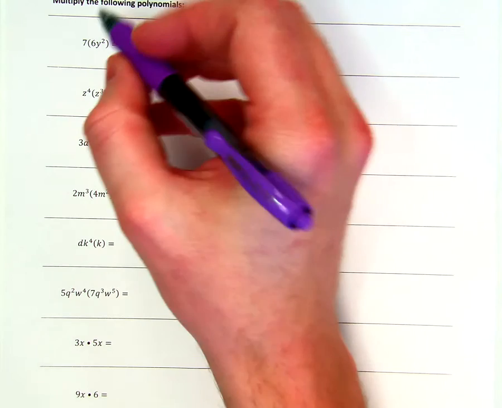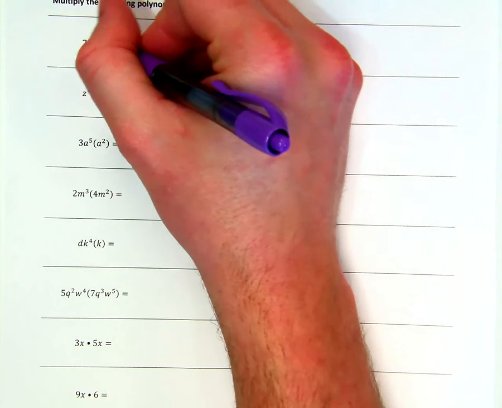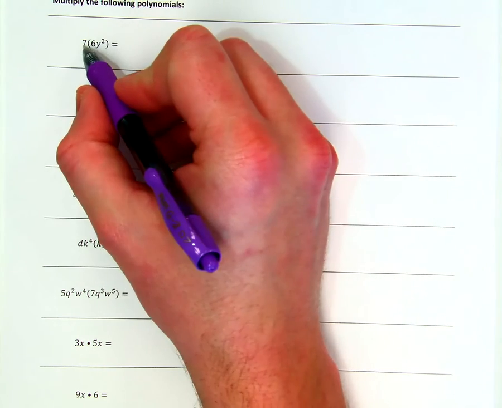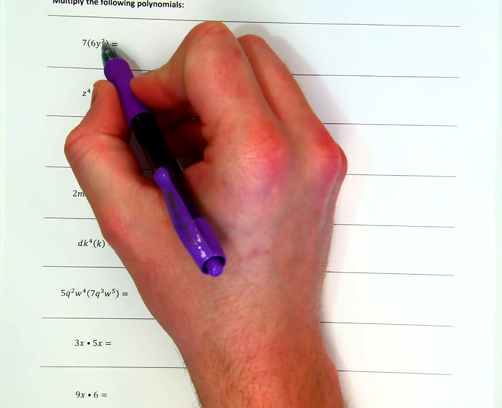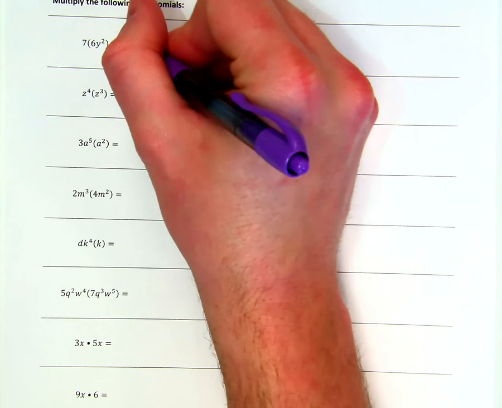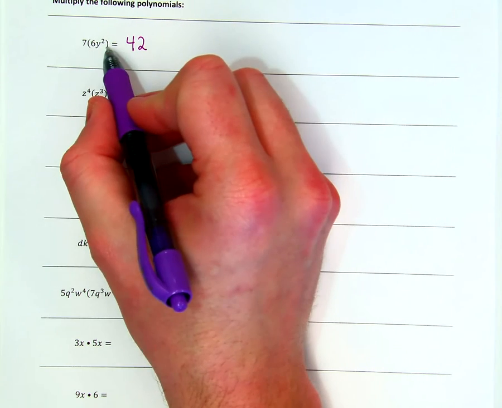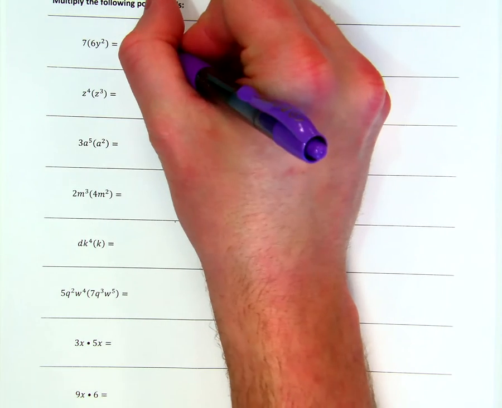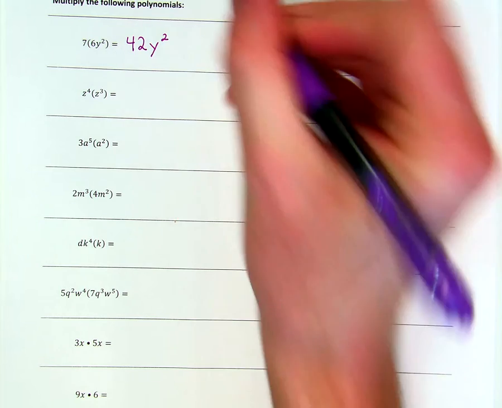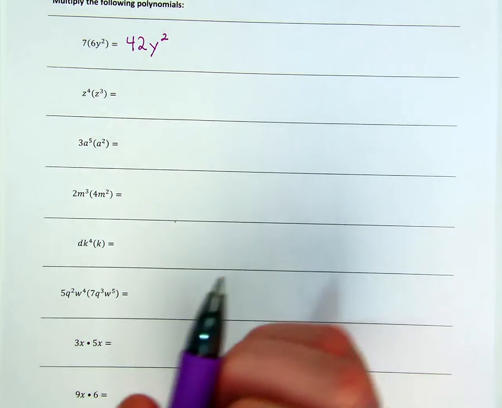This first one, 7 times 6y squared, numbers times numbers. I'm going to look through here and see what numbers, we're not talking about exponents, we're talking about actual numbers, we can multiply. 7 times 6 is 42. And then we'll scan through for letters. The only letter is y squared, which means 2 y's. So we're just going to zip to 42y squared.